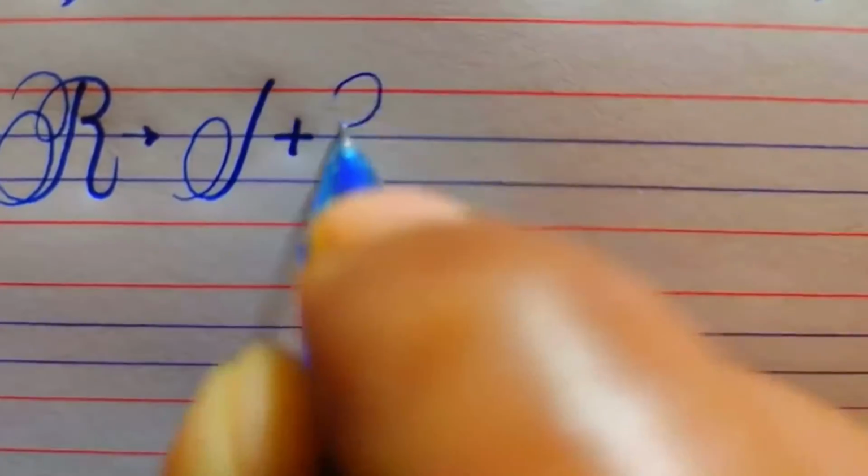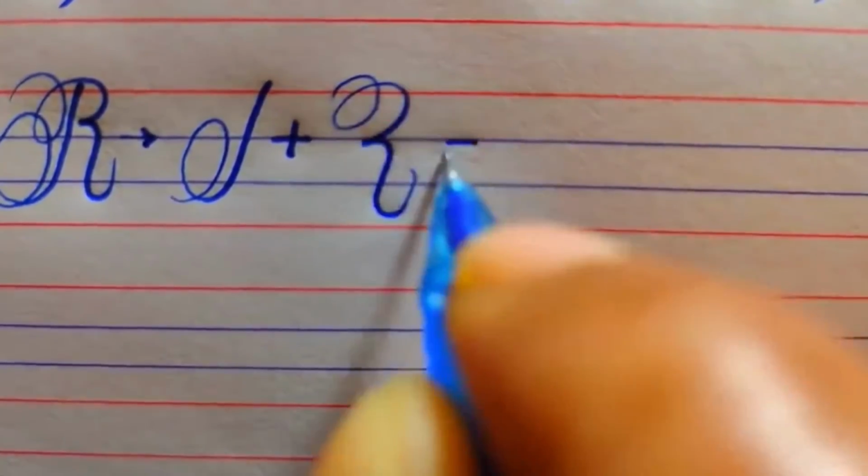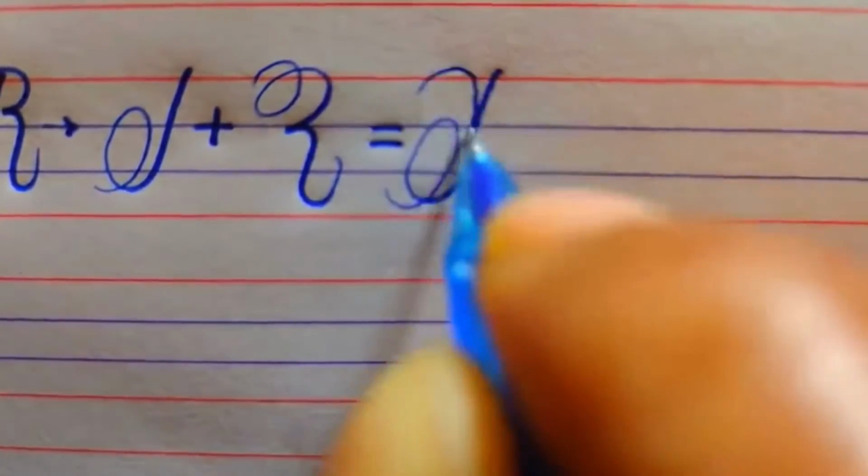Q. Now R. Here the first word of R and the second one is equal to R.